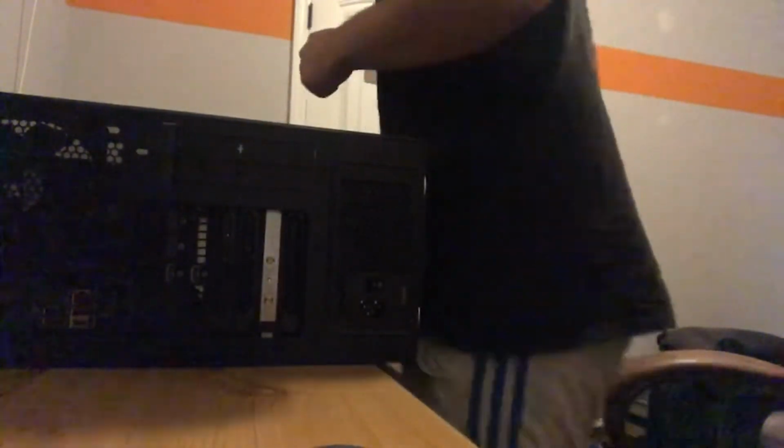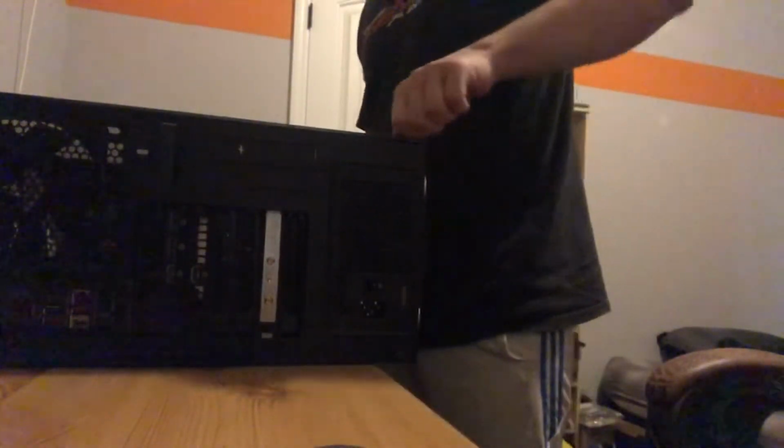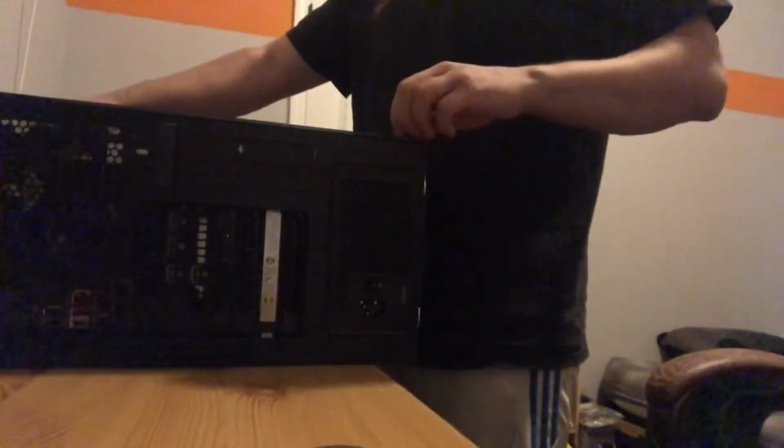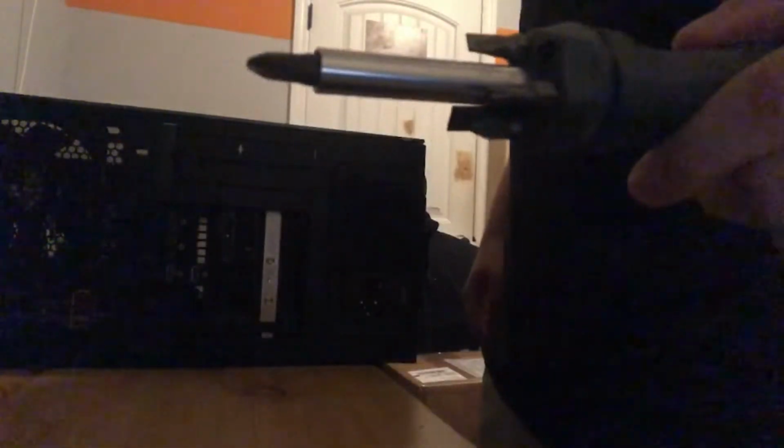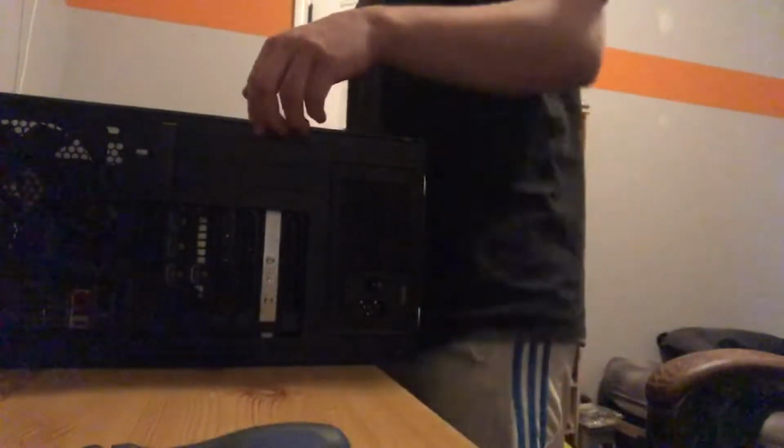And now we time lapse the replacement of the 2060 with the 3070 Ti I received back from the customer service. I spent too much time trying to figure out why it wasn't fitting in the slot.